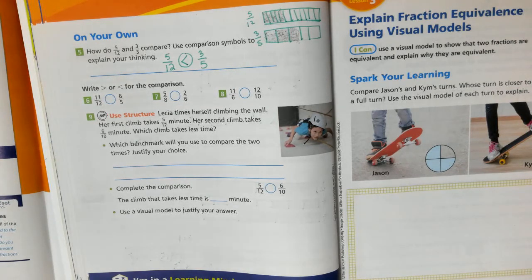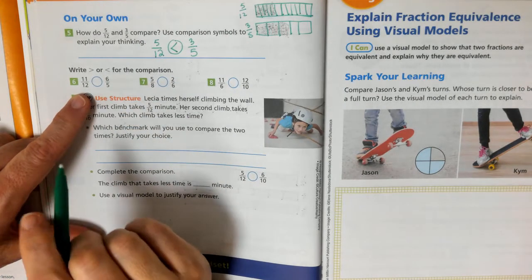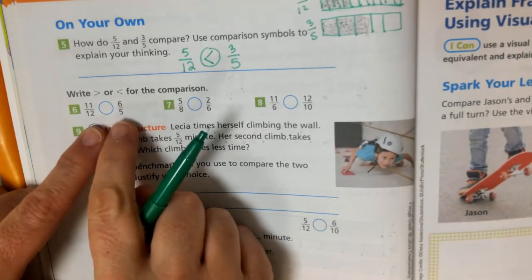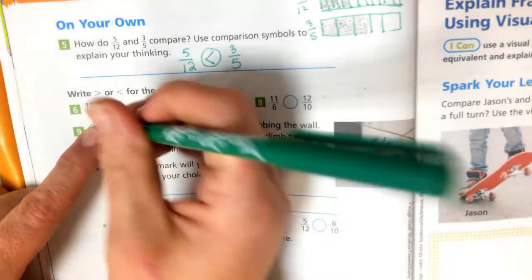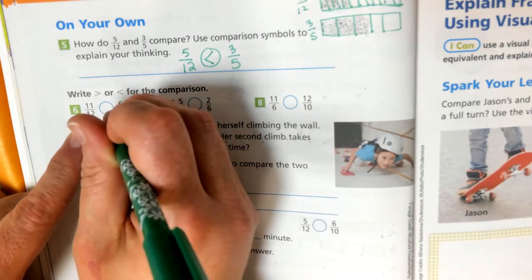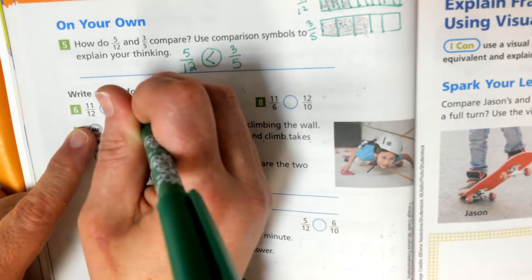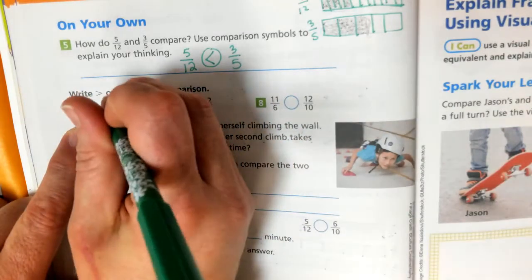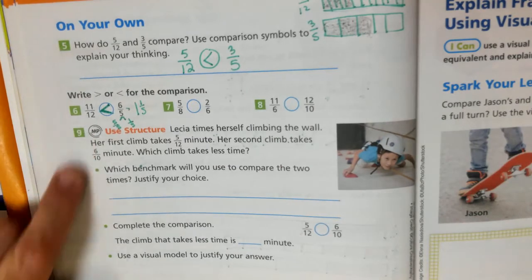All right, so we have 11/12 and 6/5. Now I can look at this one without drawing a picture. Why? Because my 6 for my numerator is bigger than my 5 for my denominator. So this tells me that I have a 1 whole in here and a fraction. So like if I were to break this up, I would have 5/5 and 1/5. So that's the same as 1 and 1/5. Well, if I have over a whole and this is less than a whole, this has to be less than. So I don't even have to draw a picture for that one. All right.